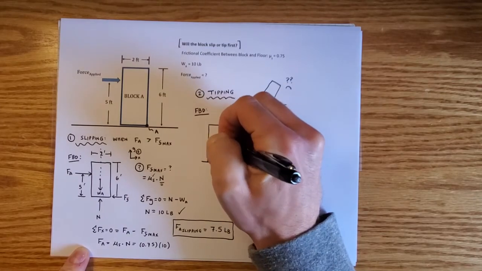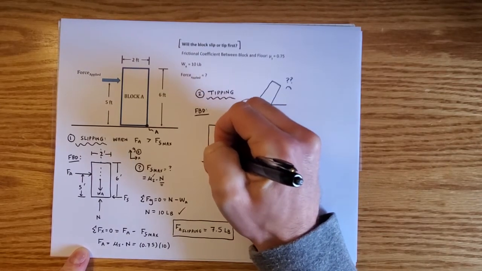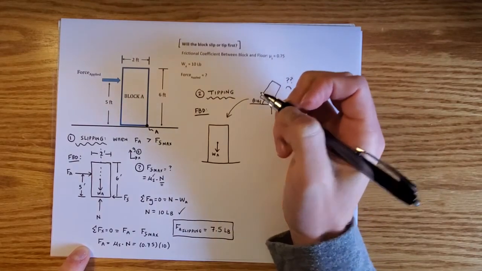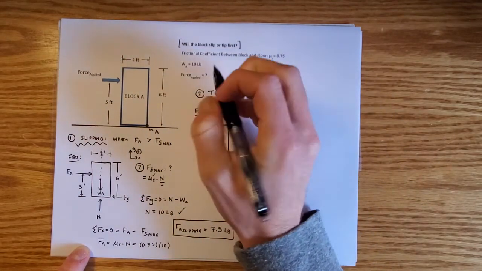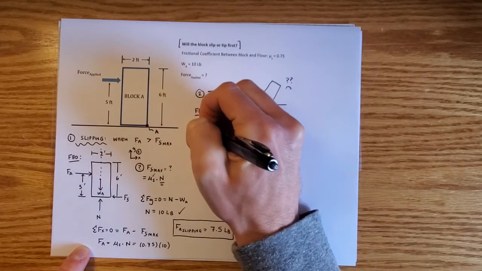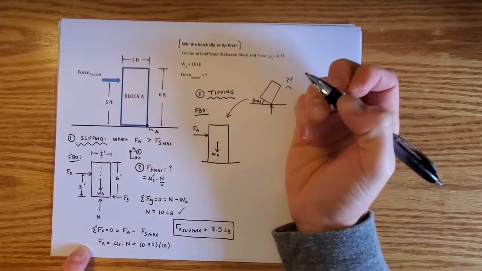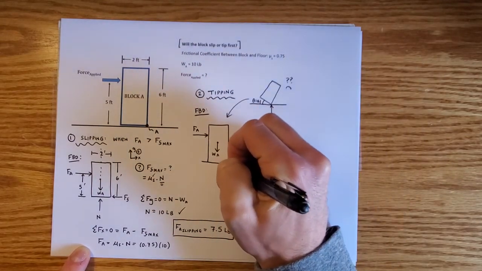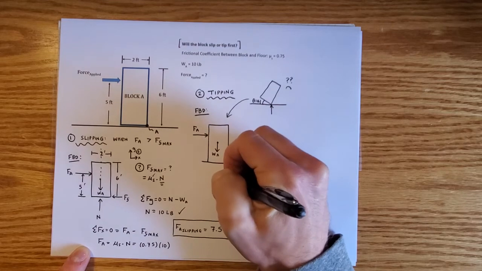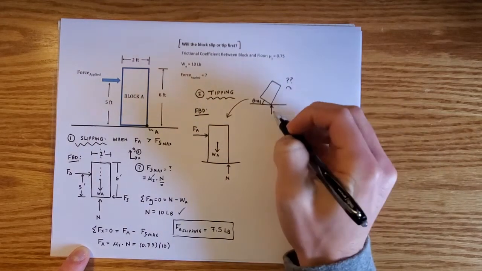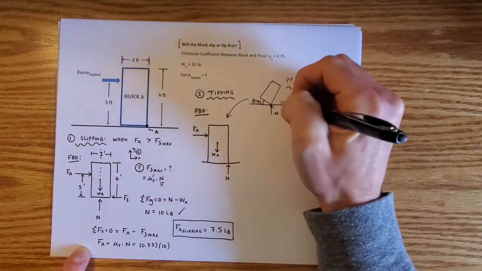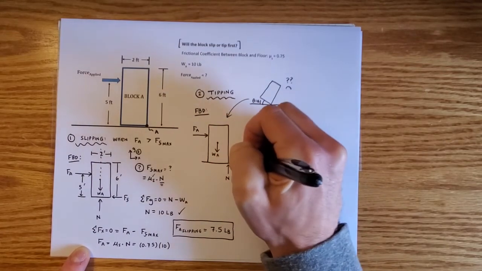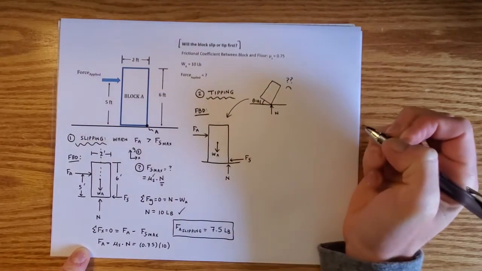So we want to keep it like this, and the way that our free body diagram is going to change is we still have the weight of the box, WA. We still have the force applied. And now the only difference is we're going to have the normal force only acting at the front right, because that's what would happen in the case of tipping. And of course, we still have the force of friction acting down below.